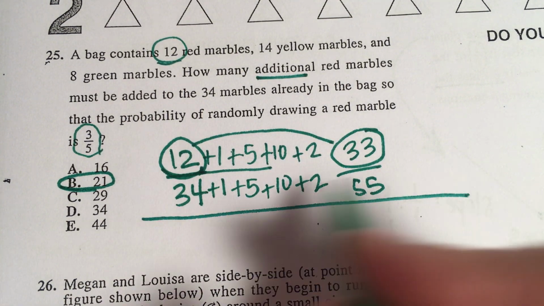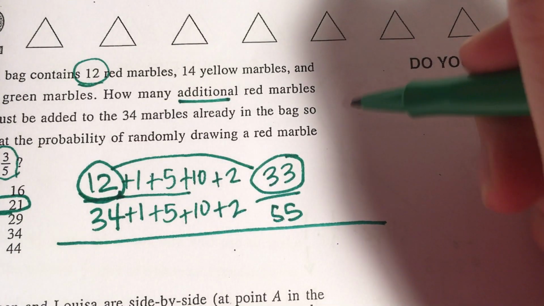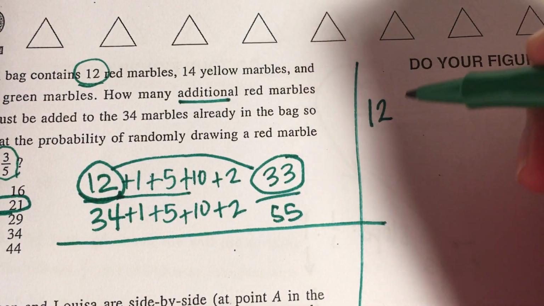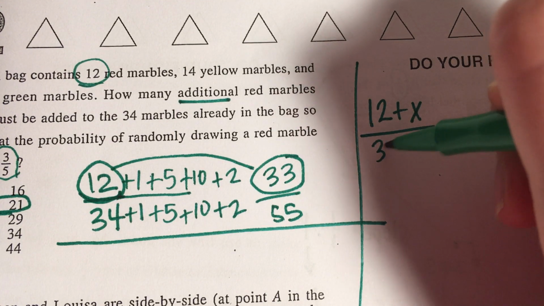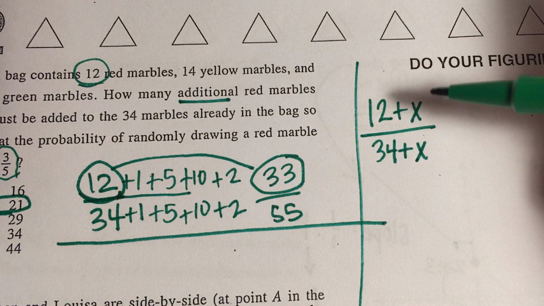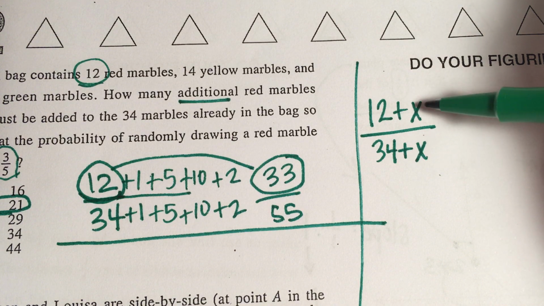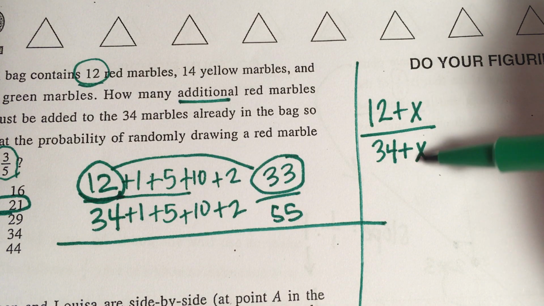If you're not about the guess and check method, you could also do it a different way. You could set up a proportion like 12 plus some number over 34 plus that same number, because I don't know how many marbles, but I know I'm adding it to the red count as well as the total count.